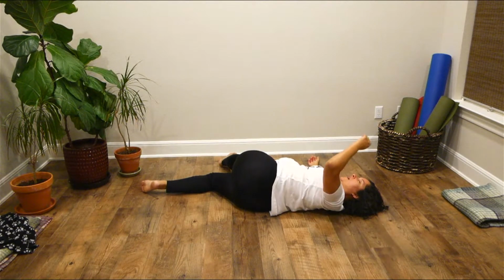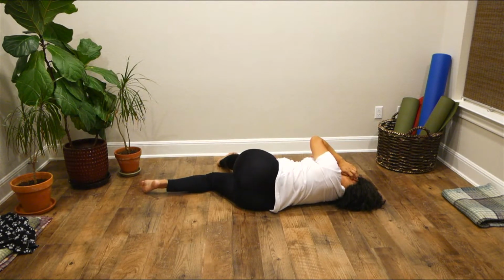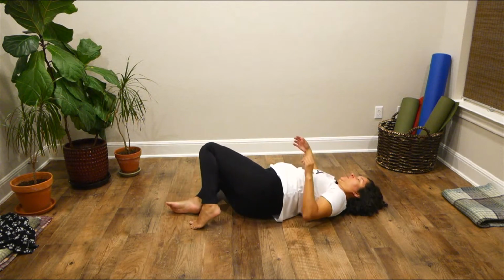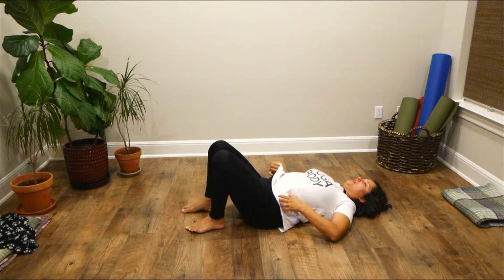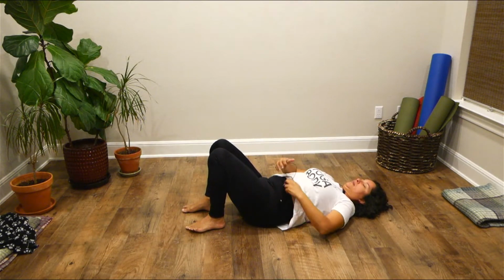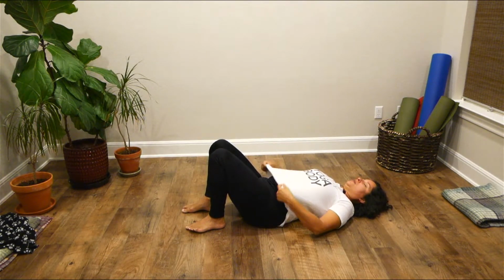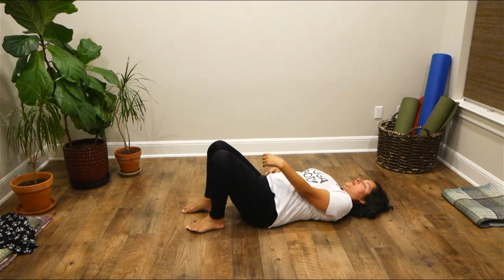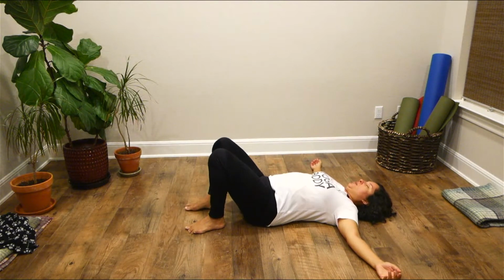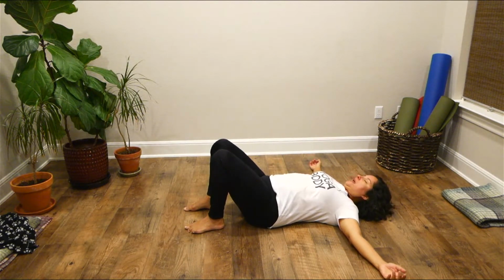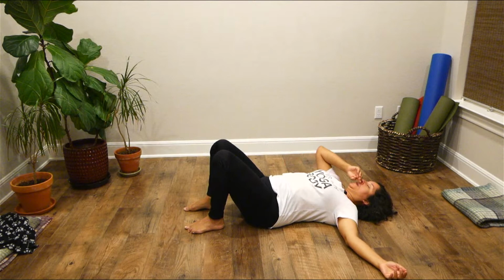Okay, when you're ready, left arm comes around in front, then roll onto your back. Let's do a little breathing here. So let's see what we can do today. Stretch your arms out toward the sides, and either you can keep your knees bent or you can extend your legs, whatever your body prefers.